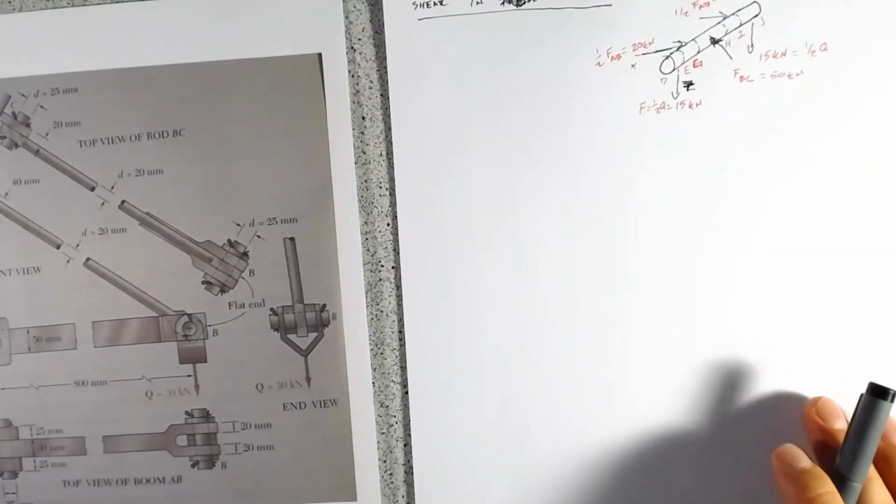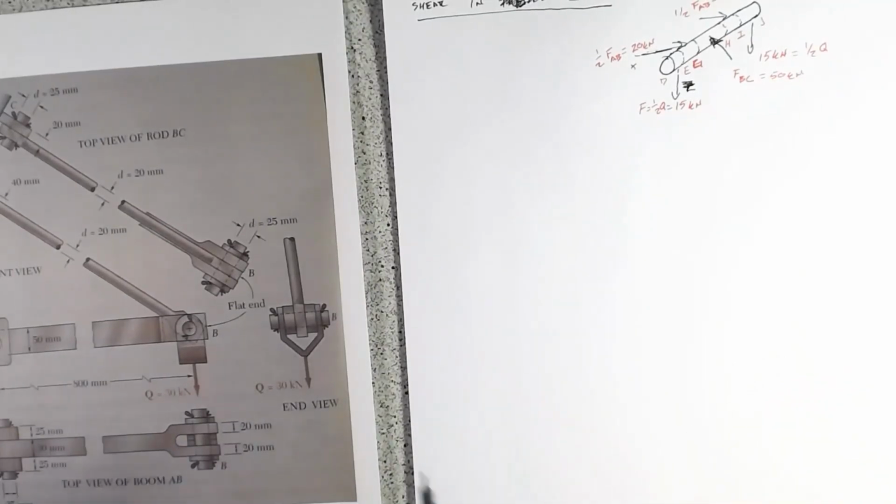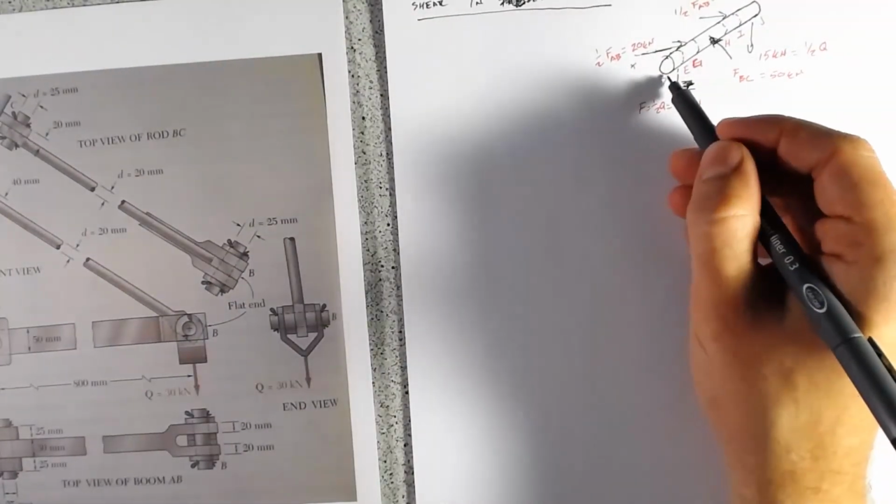So let's look at the shear in this first section, DE.